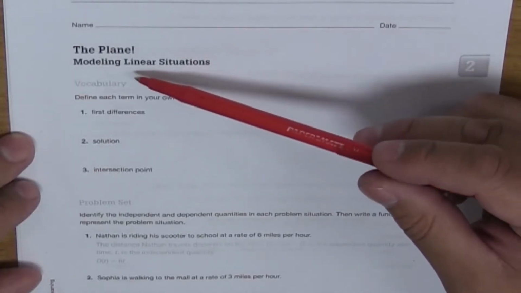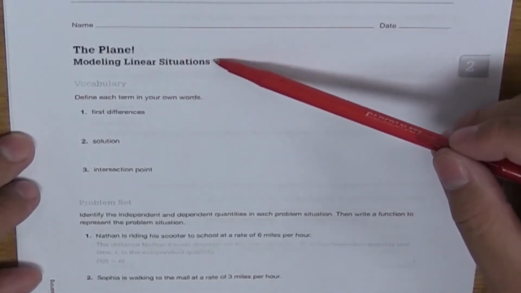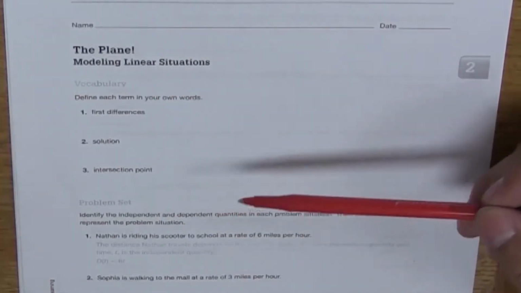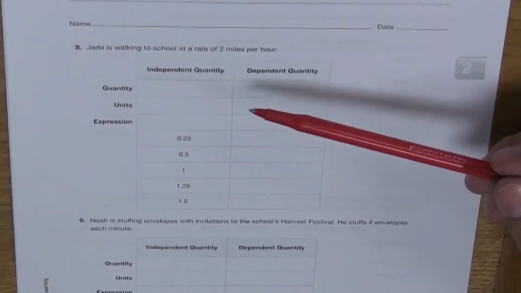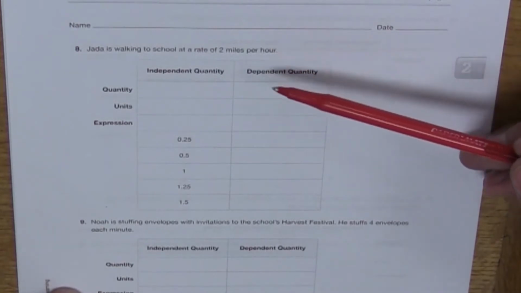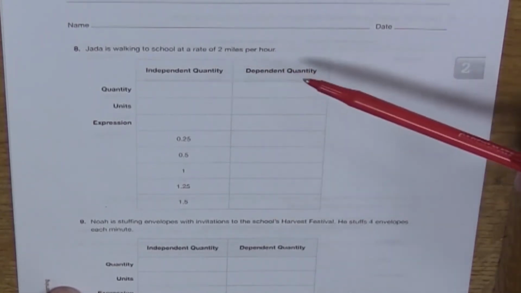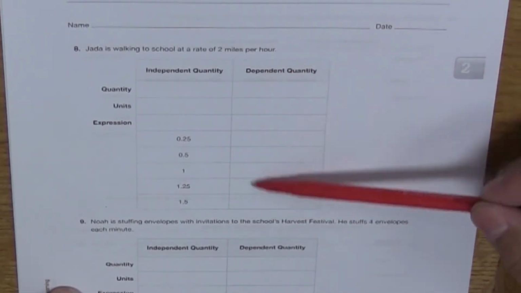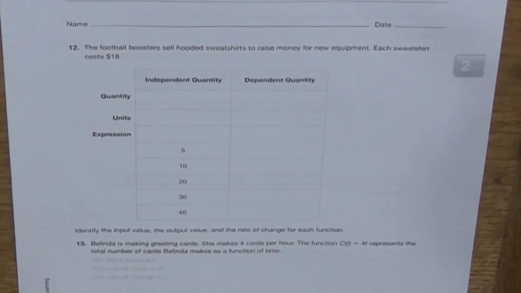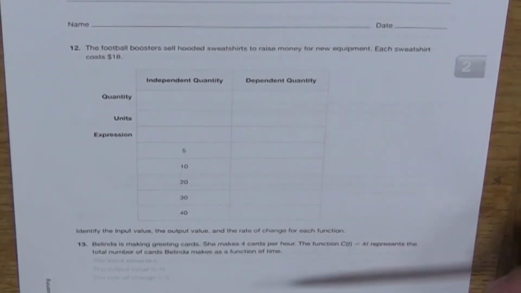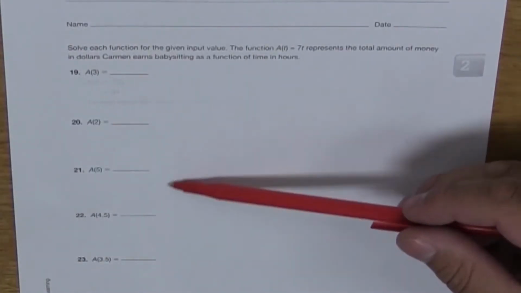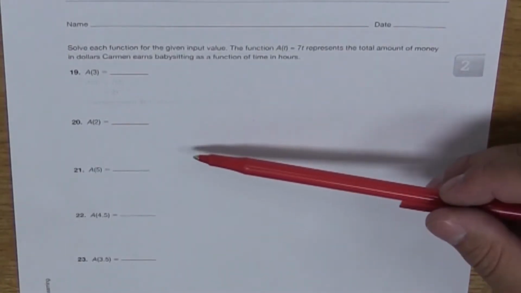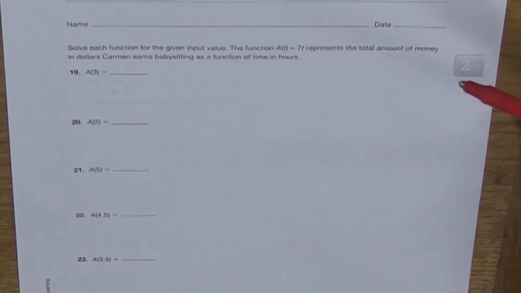As I said, we're going to practice how to model linear situations. I'm going to show you about the independent and dependent quantities of a scenario. I'm going to tell you how to fill out a t-table given a scenario where we're going to determine independent quantities and dependent quantities along with their associated values. I'm going to talk about function notation really quickly, and then we're going to finish it up with evaluating particular values given a function. How does that sound? Good.